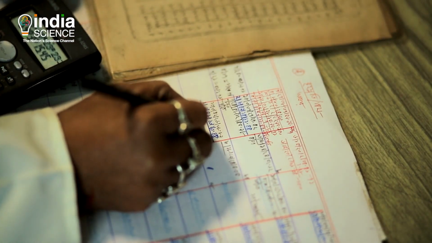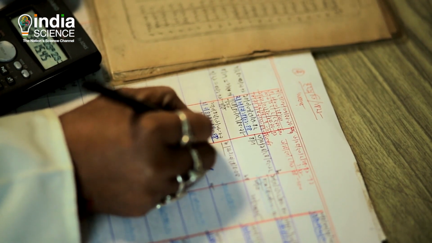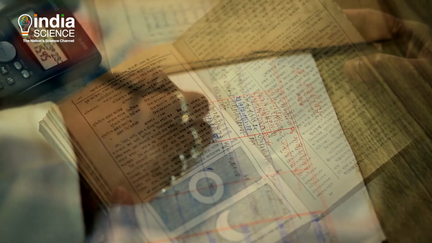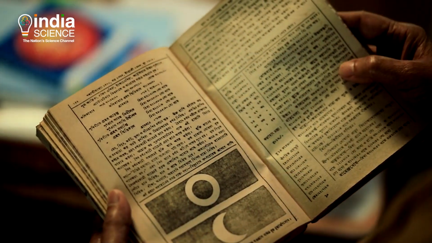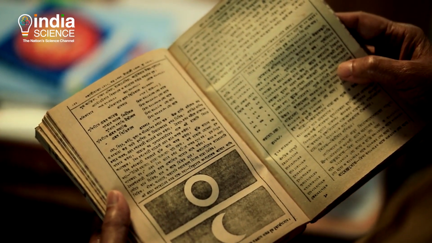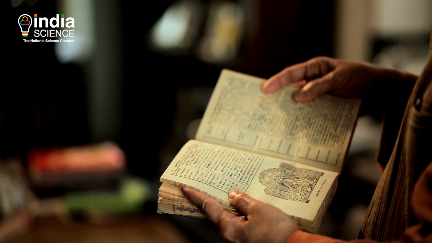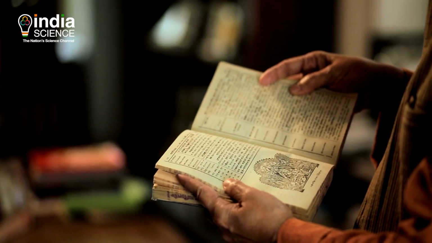However, the majority of calendar makers in India do not follow this. Instead, they follow a system called Nirayana, which is mixed up with astrology. They refuse to take account of the precession of the equinoxes.